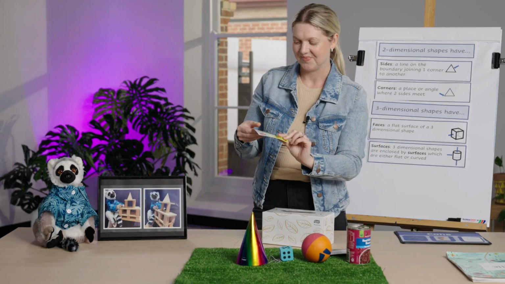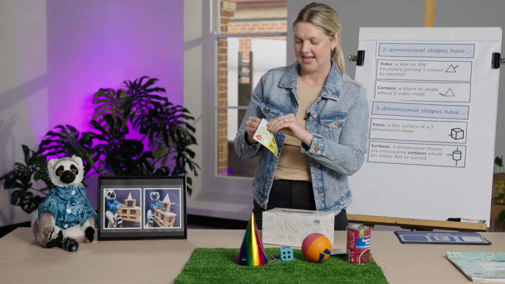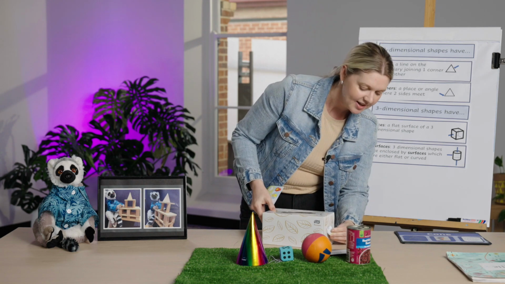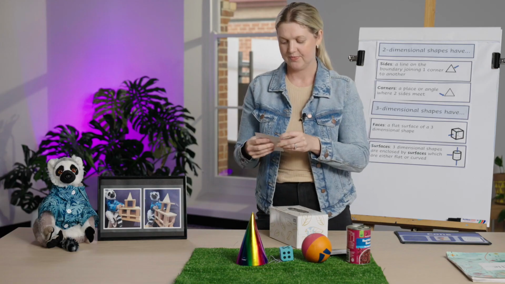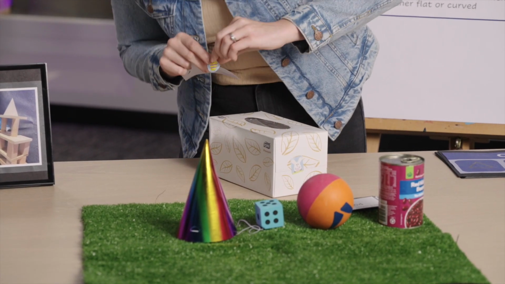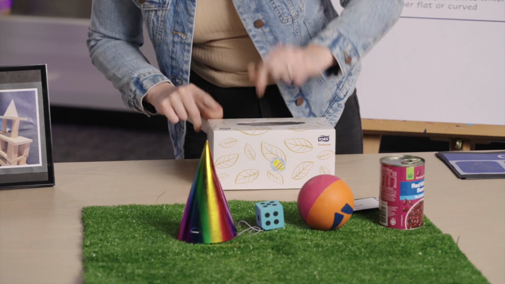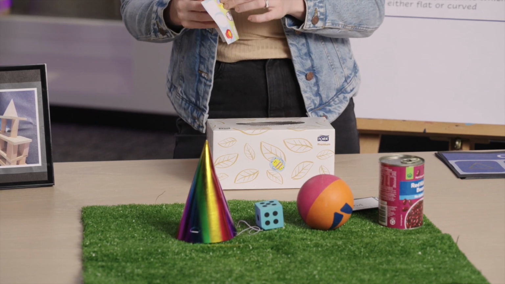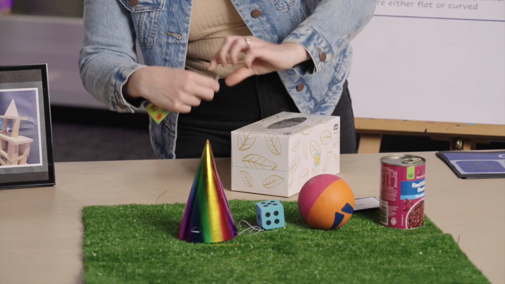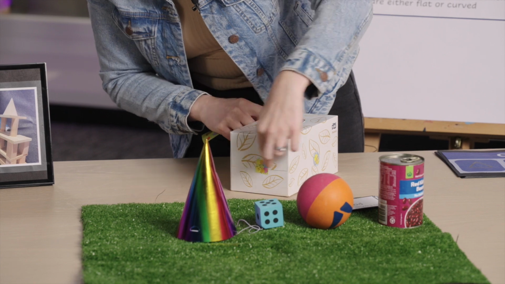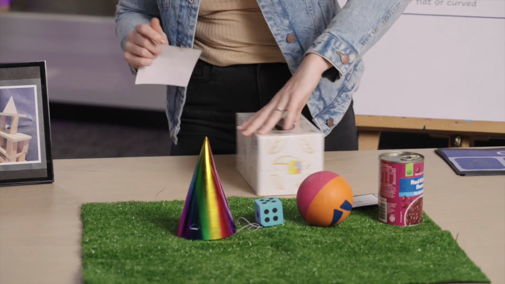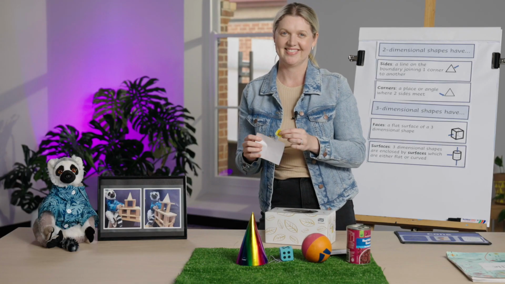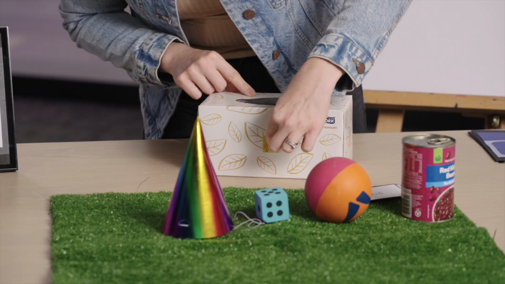Are you ready? Okay, so let's count together. 1, and 2. Here, 3, it's a square face. And 4.